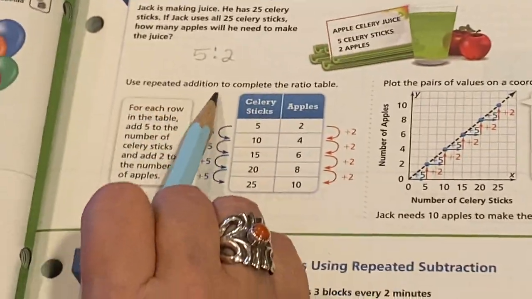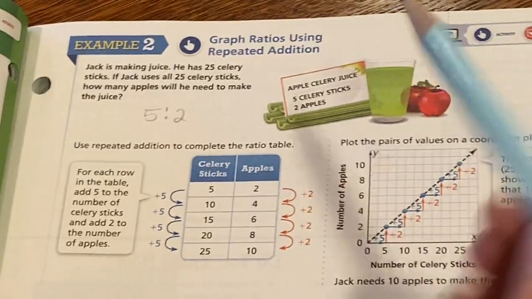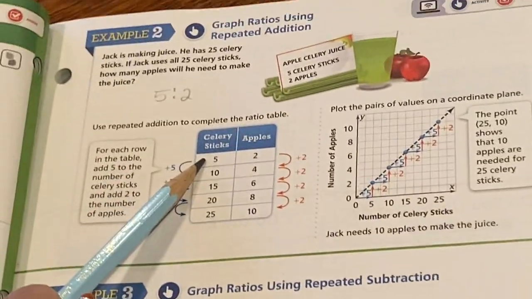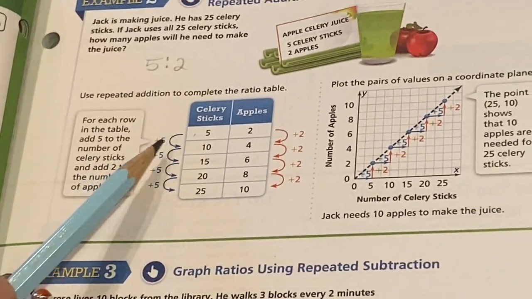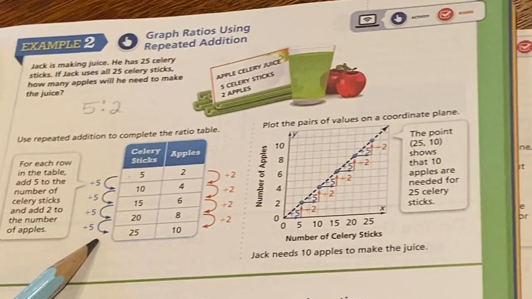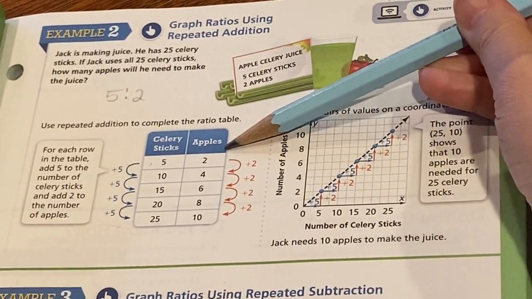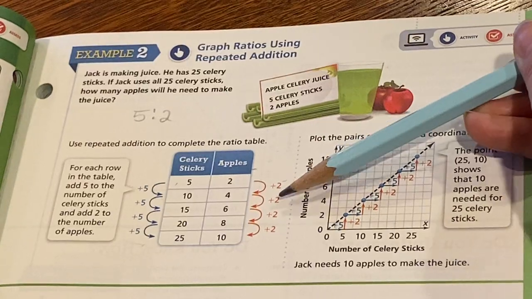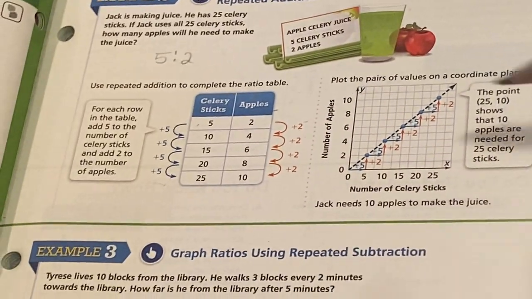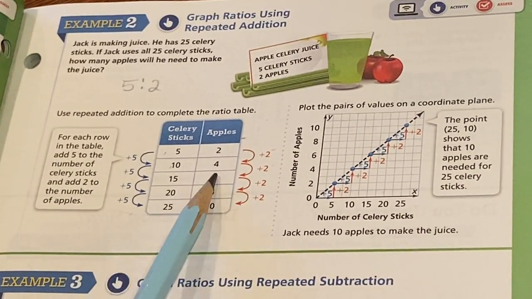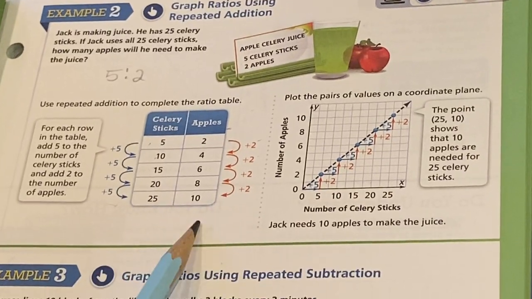And if you look at this table, they used repeated addition to complete it. So we started with 5, so they just added 5 each time to complete the table. And for apples, they started with 2, and they just added 2 each time. And now they've got the equivalent ratios, counting up.